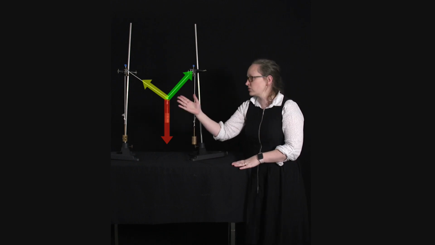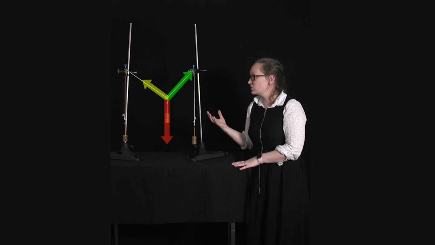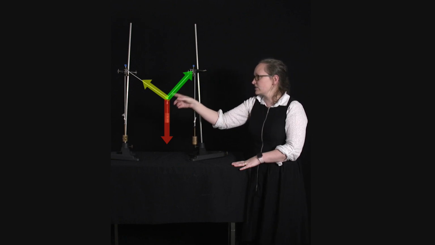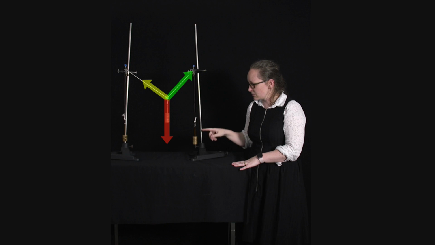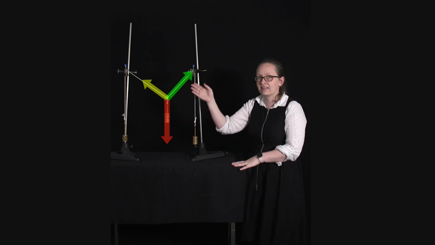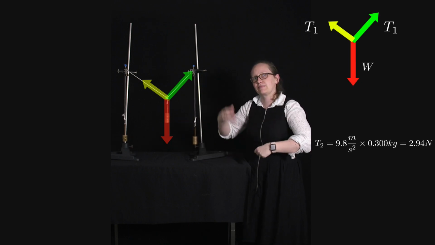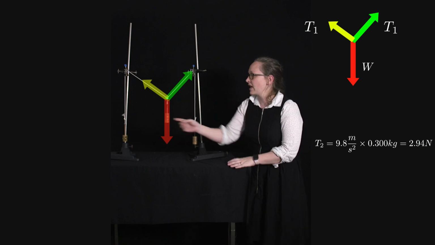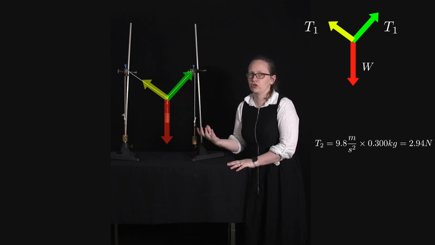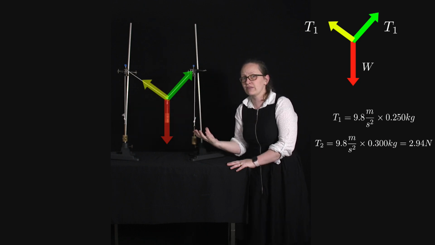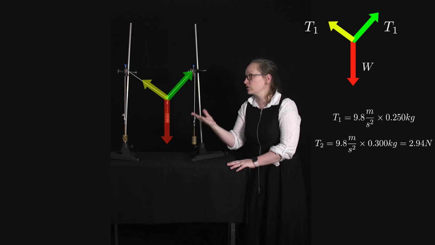Now the size of the tension force is given by these other hanging masses, as they are what is generating the tension in the string. In this case, the tension in this string is caused by 300 grams of hanging mass. So we could calculate it as g, 9.8, times 0.300 kilograms. And this one over here is 250 grams. Again, this tension is just caused by that weight force, so we can calculate it as 0.250 times 9.8.